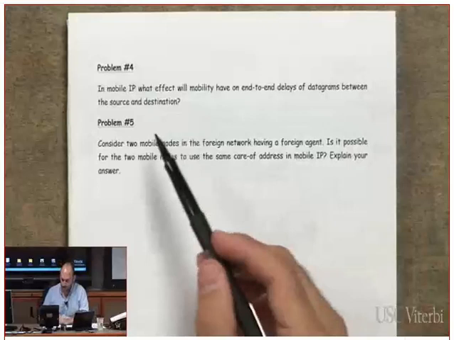Continue to the next problem, guys. Alright, so now, in mobile IP, what effect will mobility have on the delay of the datagrams between the source and the destination? Why?